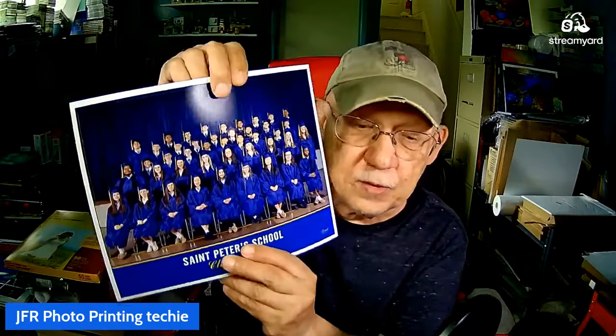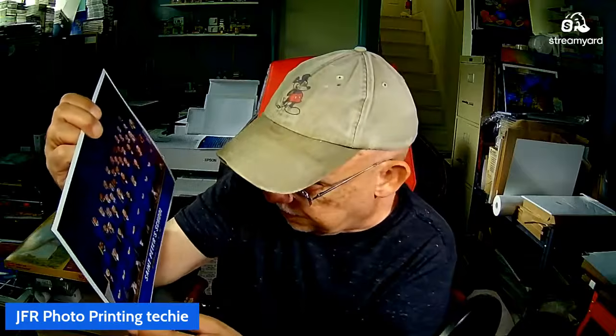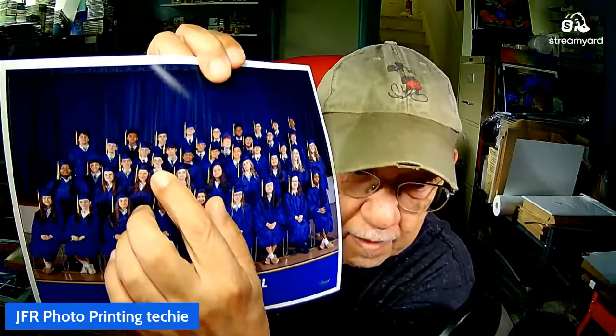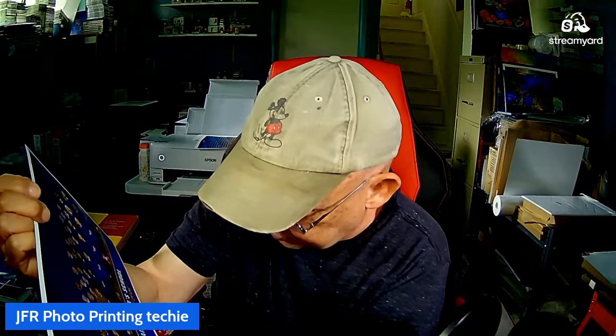And it came out beautiful, even though it's people. You're not supposed to use people for metallic paper printing. But here's Nathan right here. And let me see if I can find him. I think they put the big boys in the back and the girls up front.